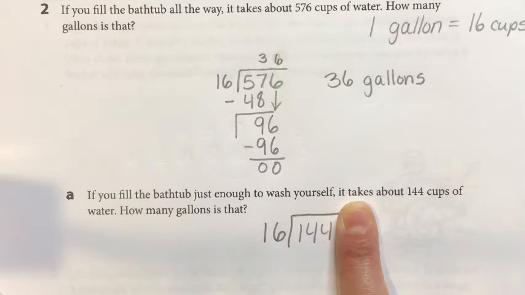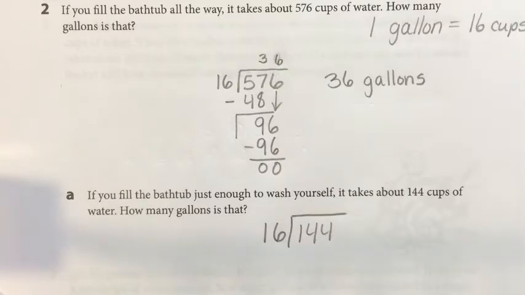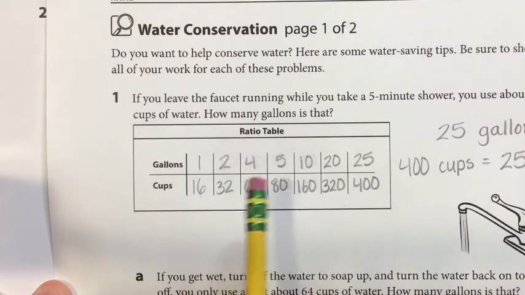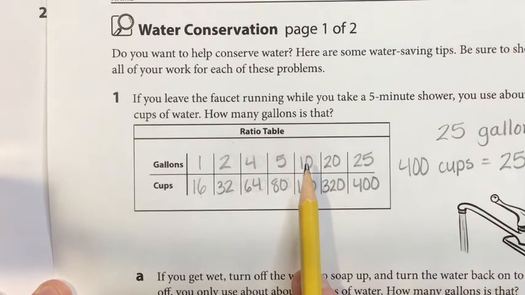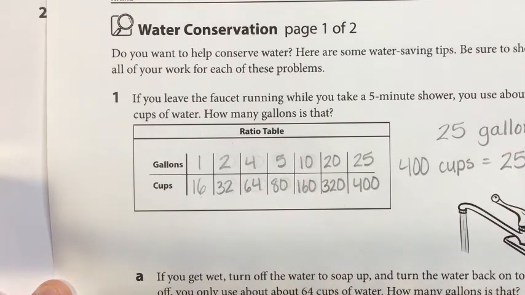So what I'm going to do is go back to my ratio table to help me figure out what that number should be. If I look at my ratio table, I can see that I have 80 cups and I have 160 cups. So I know that my quotient is going to be between 5 and 10. I can see that this is 160, so 10 is actually going to be too much. So I have a feeling that it's actually going to be 9.